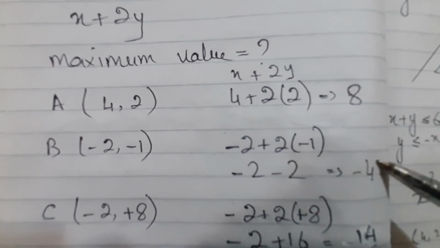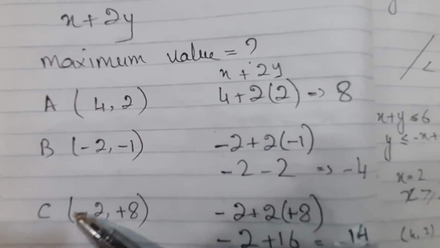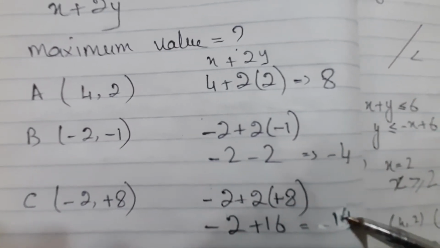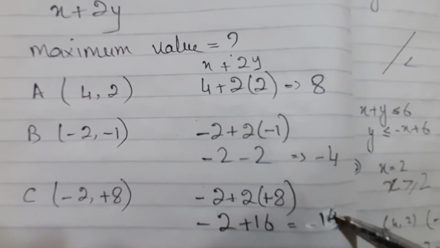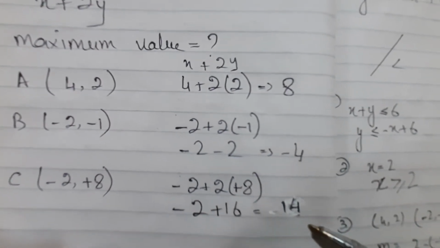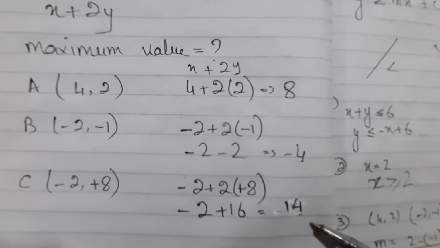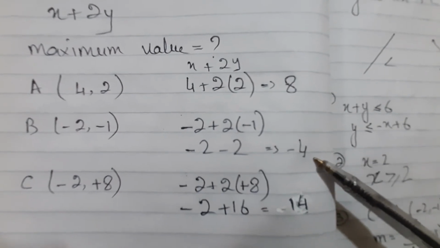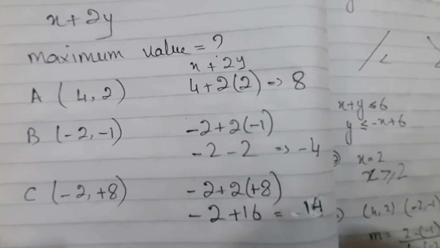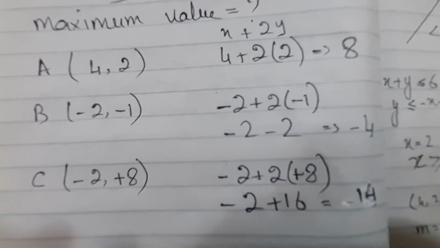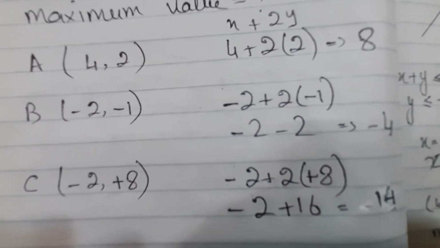I substituted, got minus 4. x is minus 2, y is 8. I substituted and got 14. So if the question is saying find the maximum value, the answer is 14. If the question has asked for the minimum value, the answer would be minus 4. This is how you find the maximum or minimum value for any particular expression within the region.